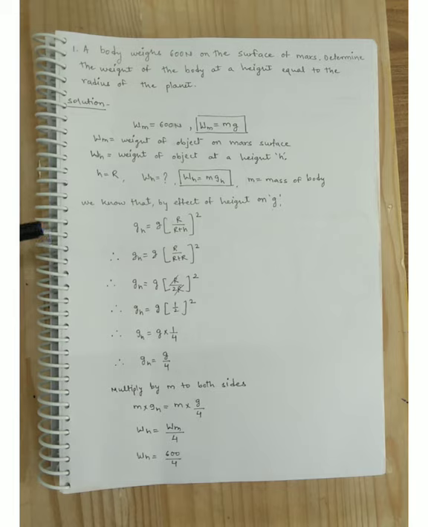gh is equal to g (R divided by (R plus h)) whole squared. So gh is equal to g (R divided by (R plus R)), taking R instead of h, whole squared. R plus R is 2R, so R cancels, and we get (1 by 2) squared in the next stage. Finally gh is equal to g (1 by 2) squared, so gh is equal to g into 1 by 4. So gh is equal to g by 4.